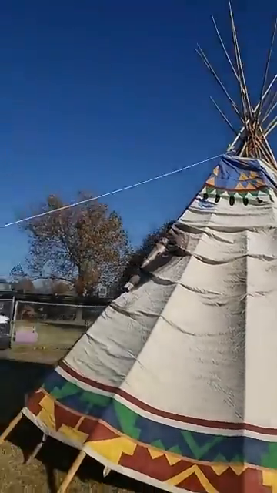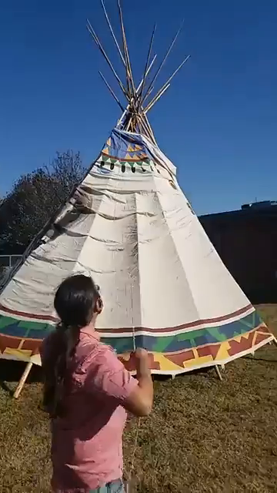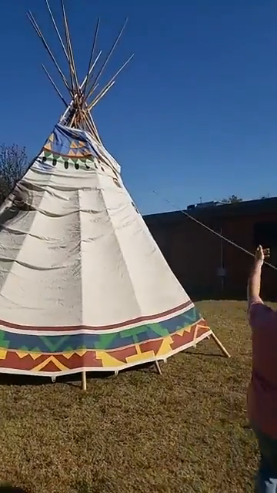And Gable is wrapping the rope around the top to make sure that it holds together.